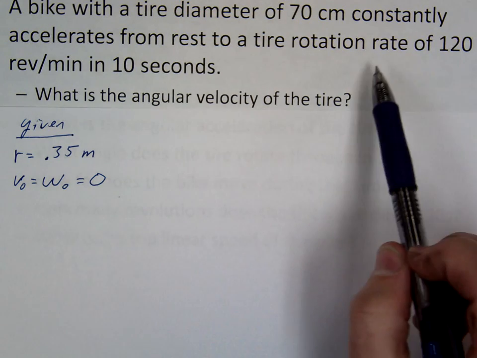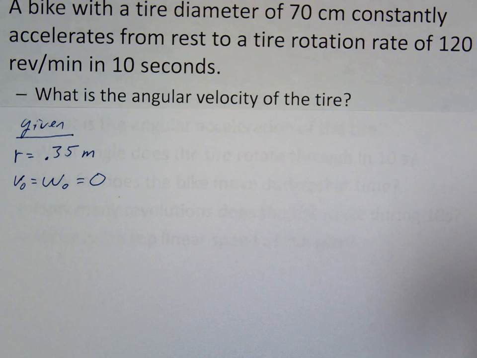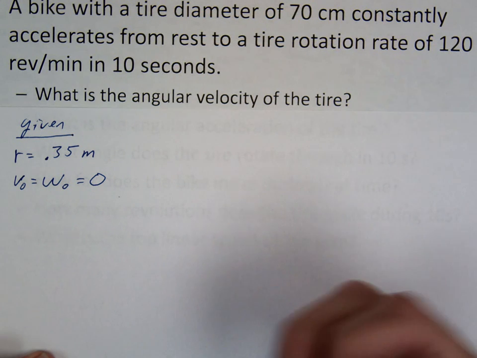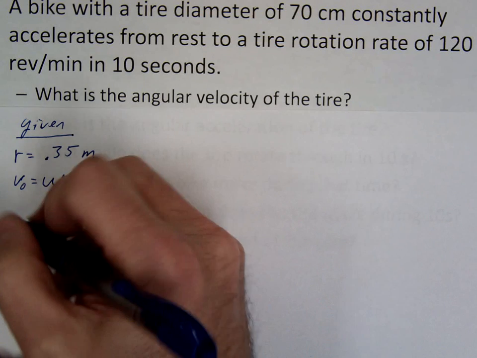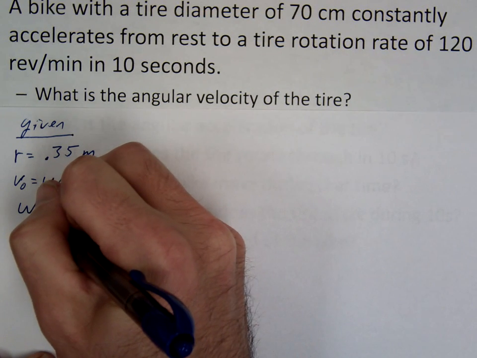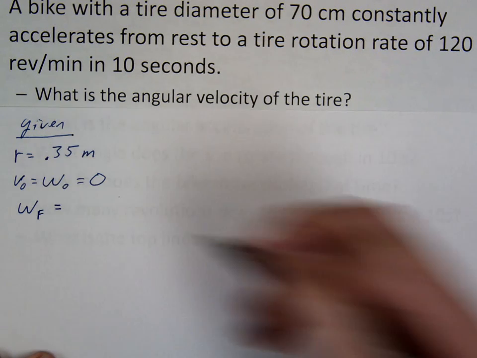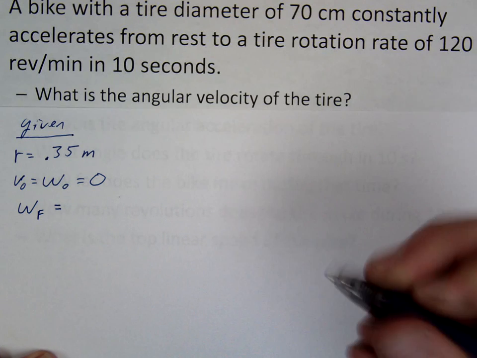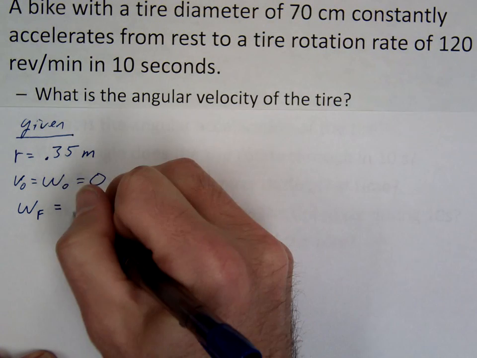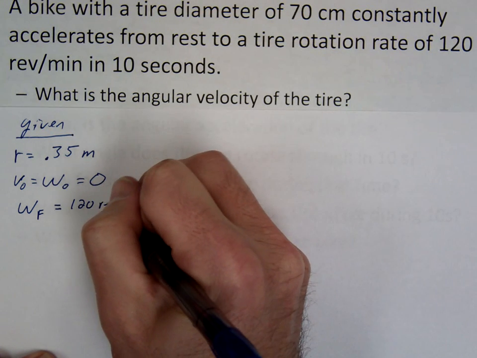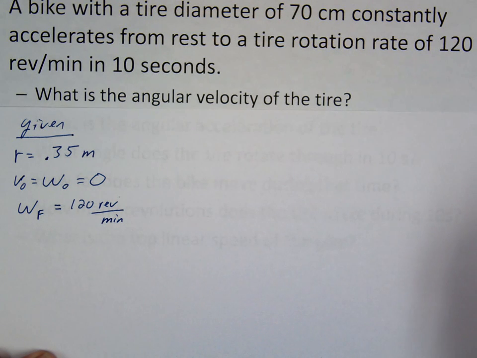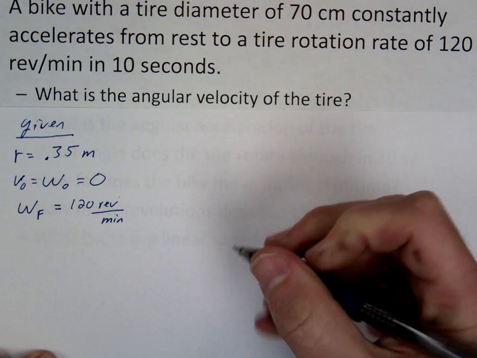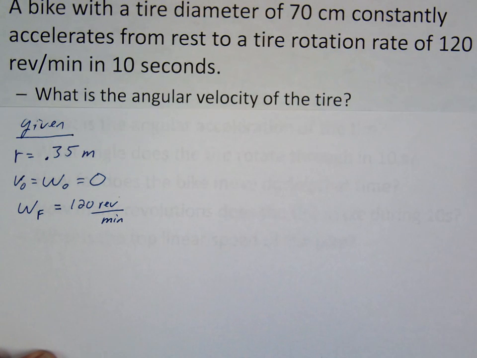Okay, to a tire rotation rate of 120 revs per minute. What's that telling us? Omega final. Now, it's actually not telling us omega final directly, but it gets us there. Omega final is 120 revs per minute. However, we do need to make the conversion into what? Radians per second. Okay? So if you were paying attention earlier, what's the quick shortcut?